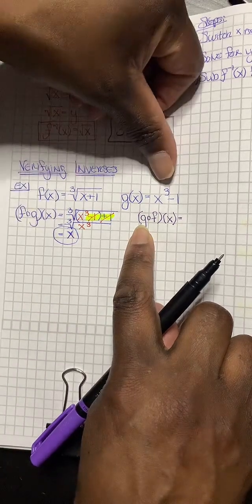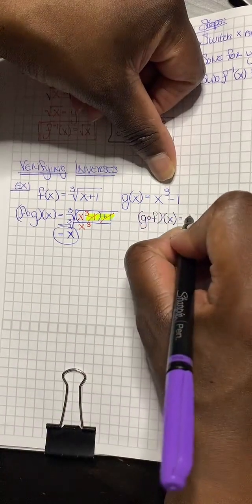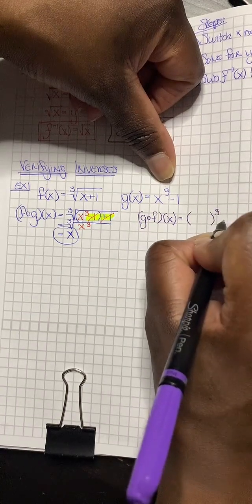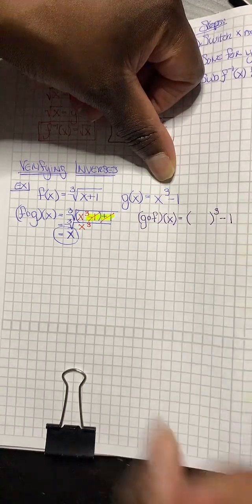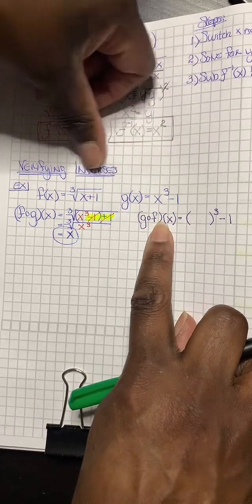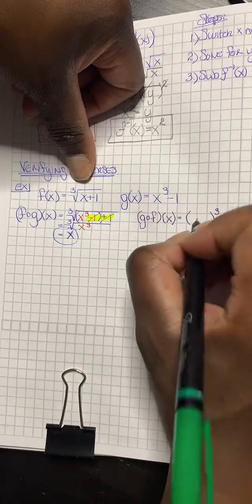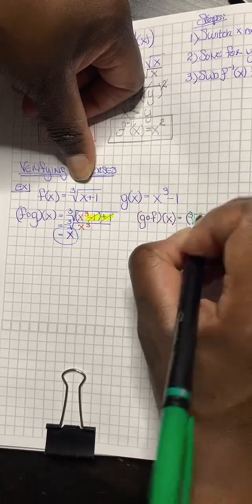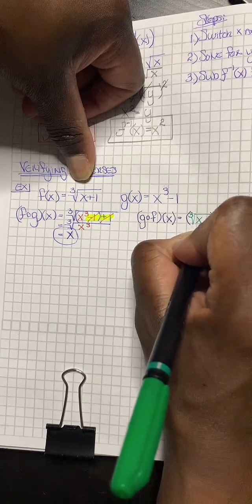So this time the outer is going to be parentheses cubed minus 1. And what goes inside is our f function, which is the cube root of x plus 1.